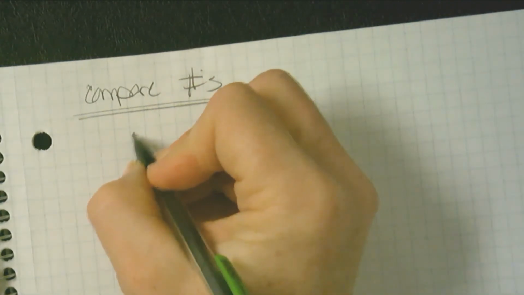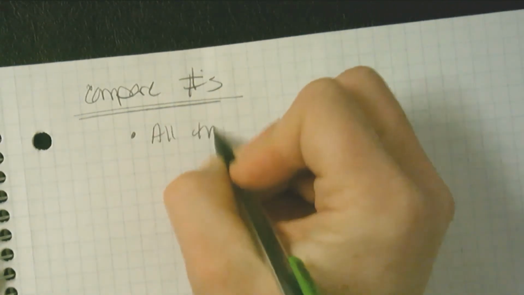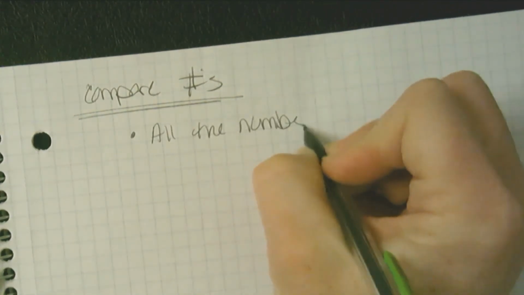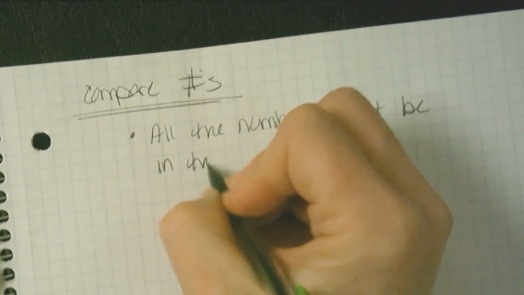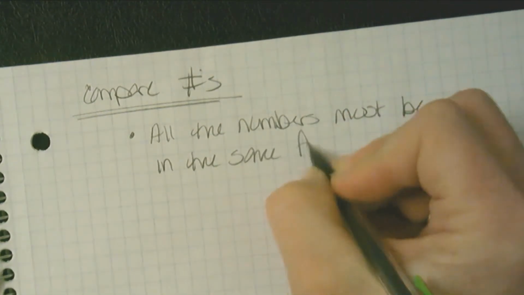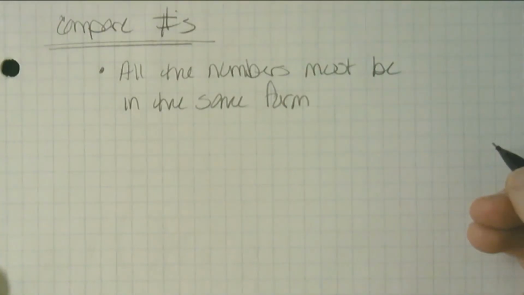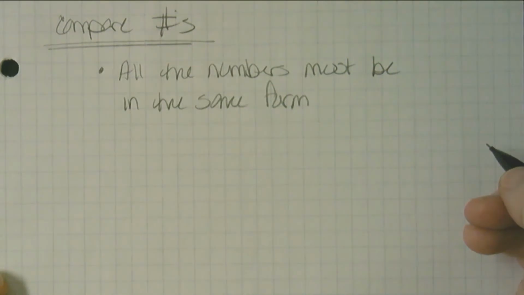All right, so to compare numbers, all the numbers must be in the same form.